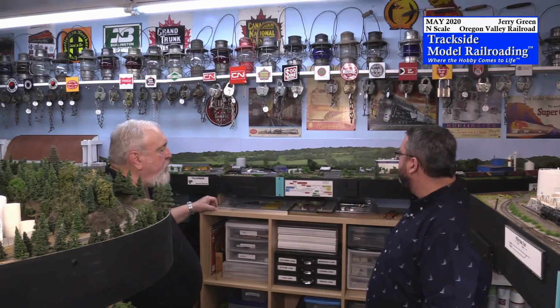Well, I love how you've incorporated all these maps so people know where they're going. You've got a really, really nice railroad. This is really top notch. We really enjoyed running on it and operating it.